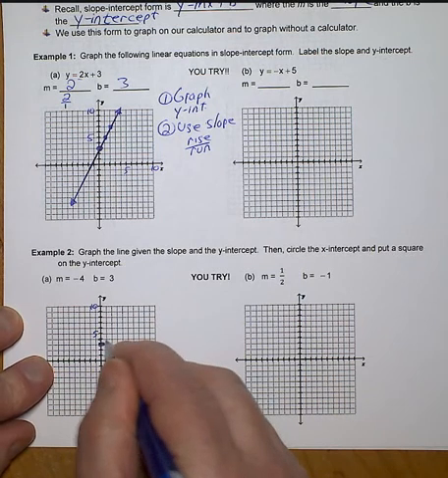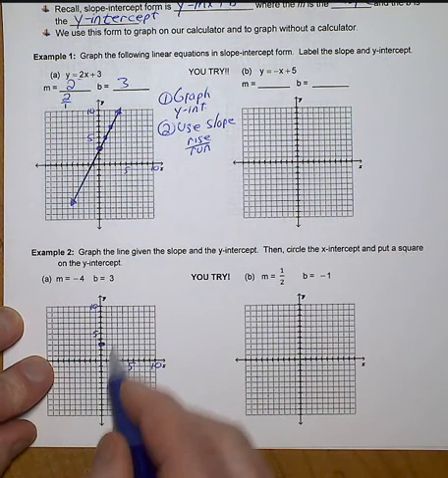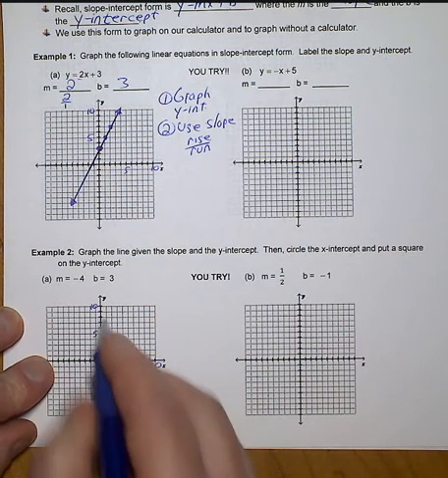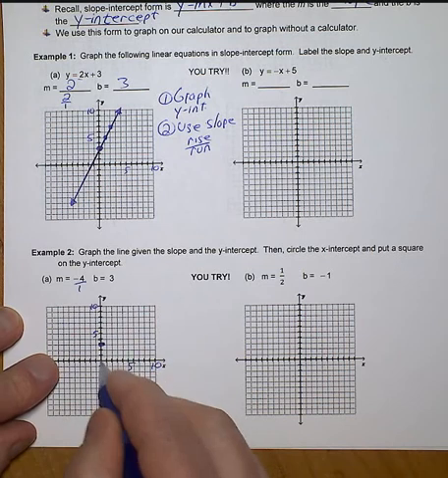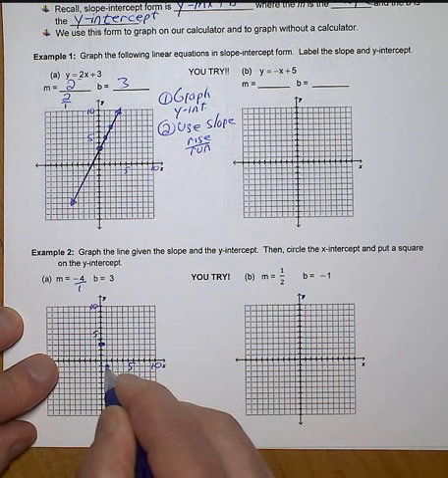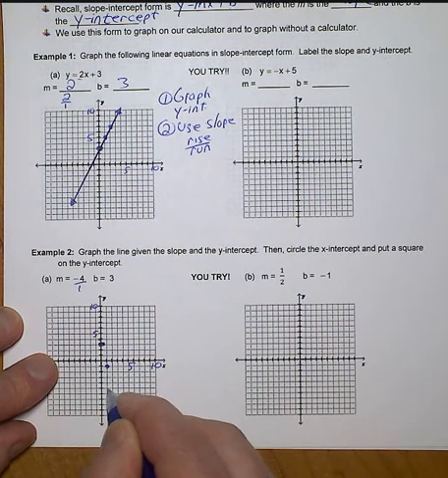You plot the y-intercept. A slope of negative 4 is the same as negative 4 over 1, which means down 4. 1, 2, 3, 4 over 1. Put a point. Down 4. 1, 2, 3, 4 over 1. Put a point. I have 3 points.